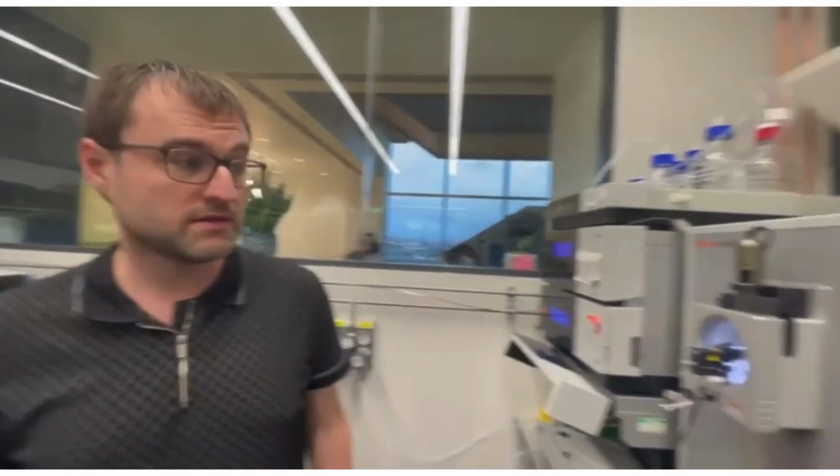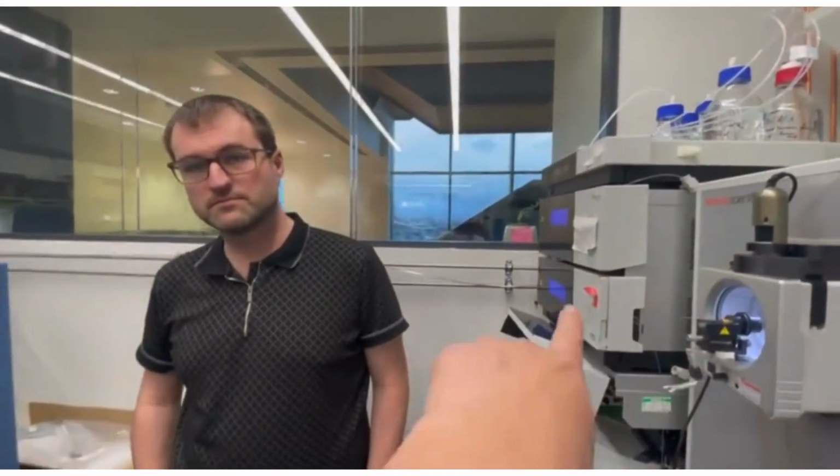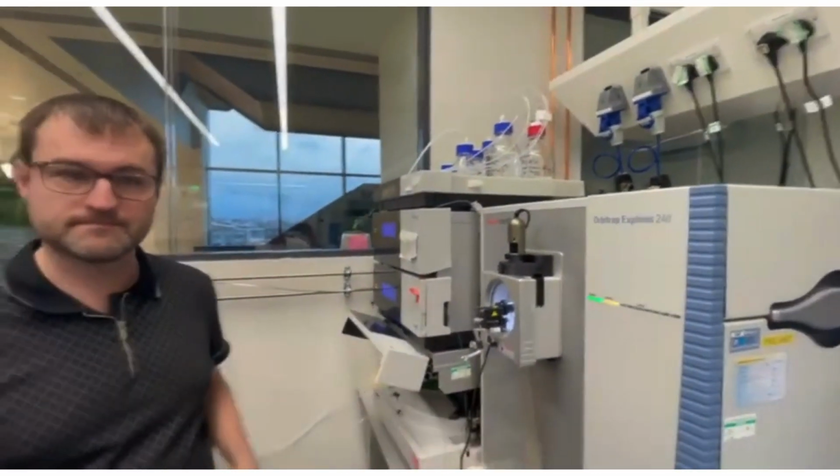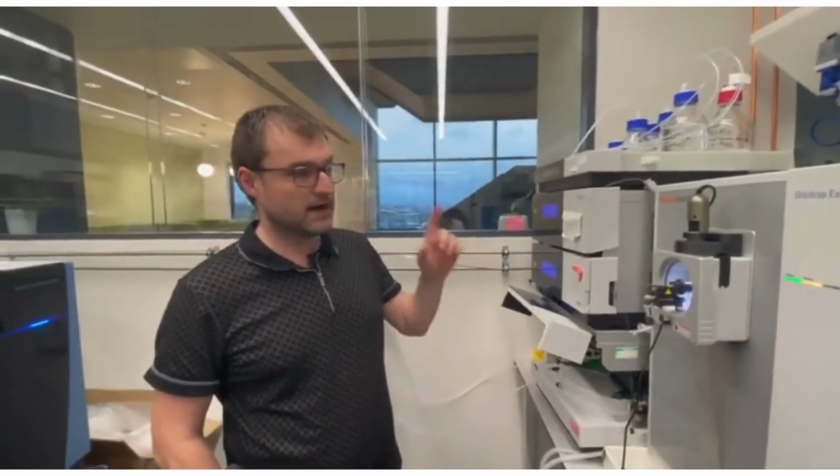So even being older or newer, every single mass spec has to be connected to an LC system, right? Yes. So next to every mass spec there has to be one, apart from one.